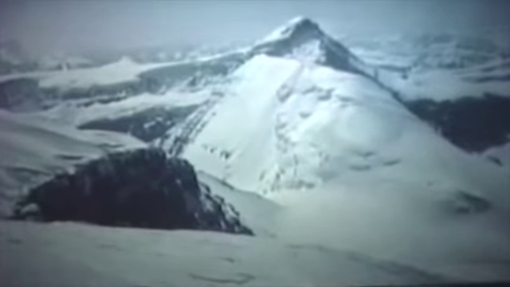Today you will travel back in time to a land that has changed little since the last ice age 10,000 years ago. Today you journey beyond the mountain wall. This is the Columbia Ice Field. 325 square kilometers of snow and ice, up to 400 meters thick.